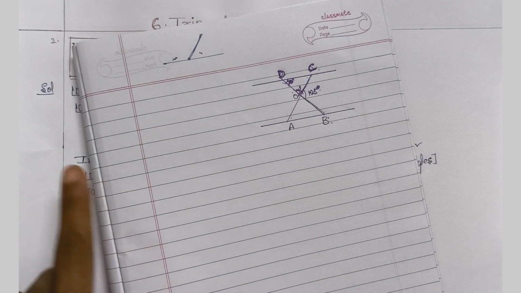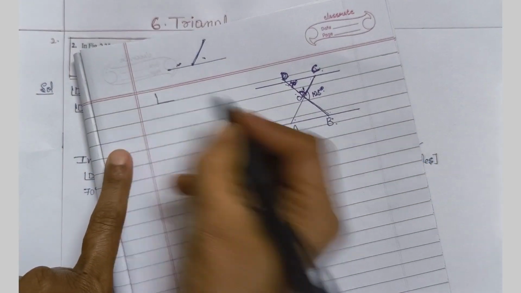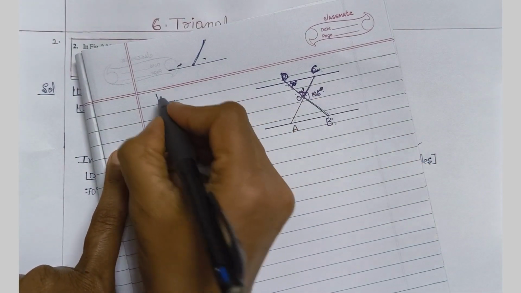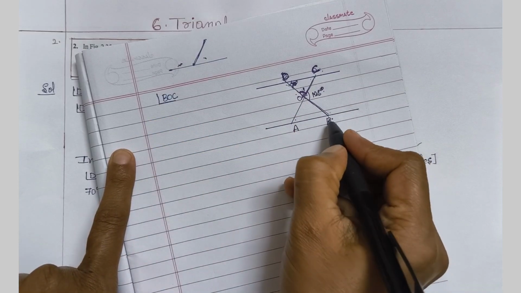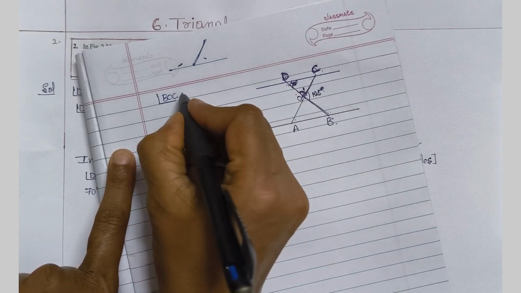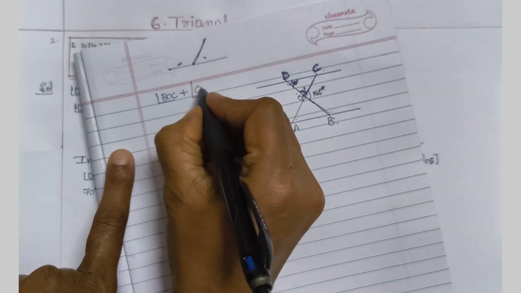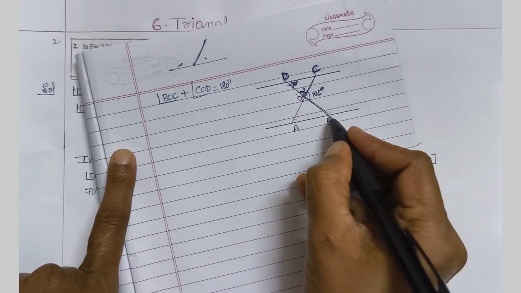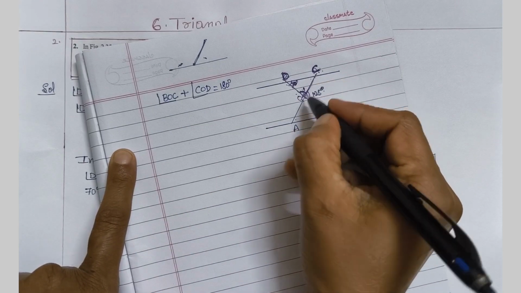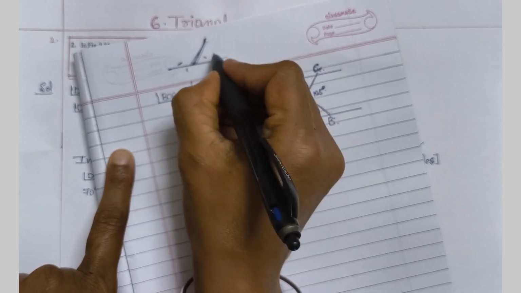Now I am starting. Try to understand carefully. Angle BOC plus angle COD is 180 degrees. BOC and COD make a straight line, which is called a linear pair.